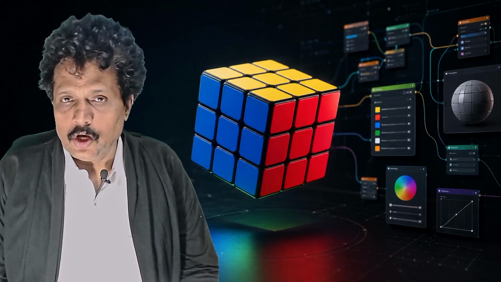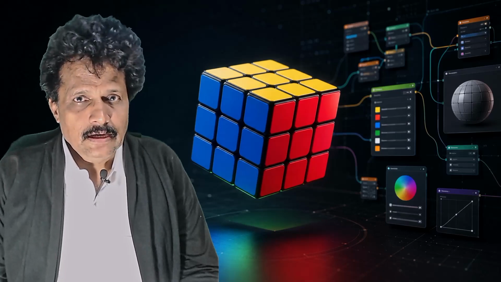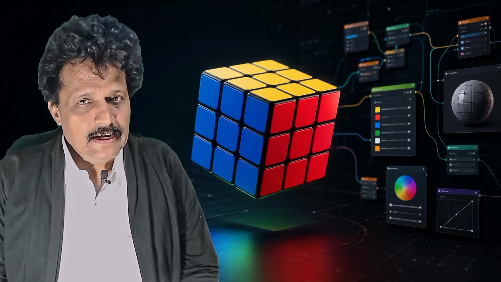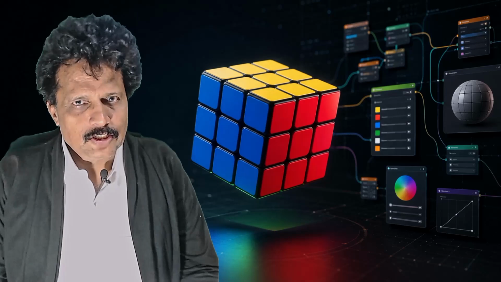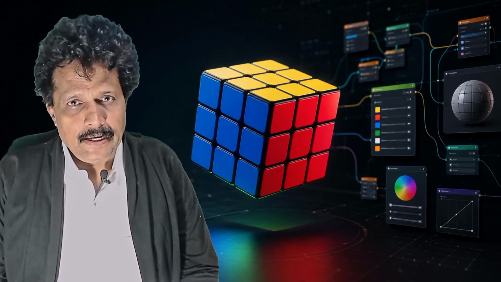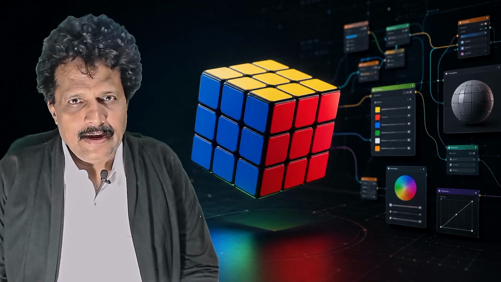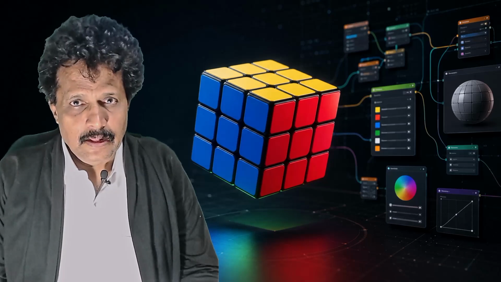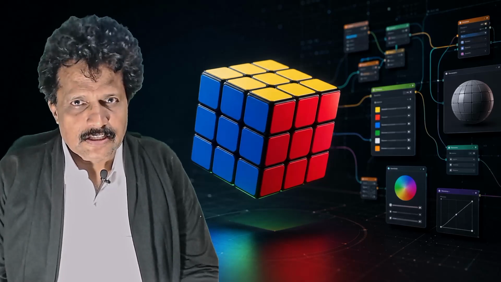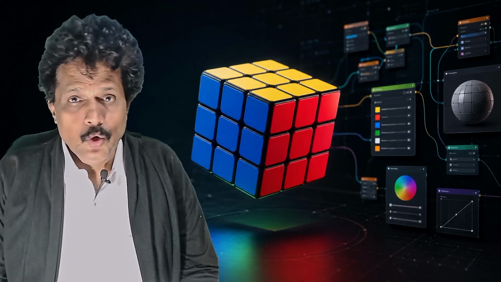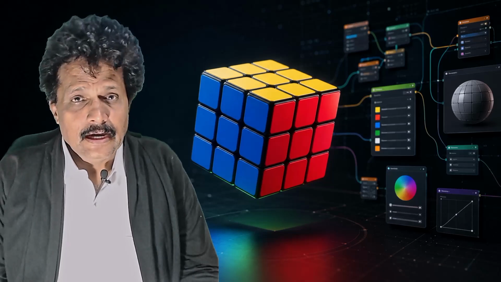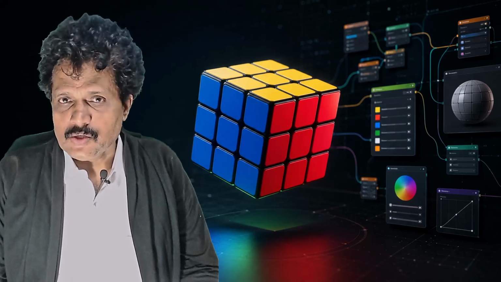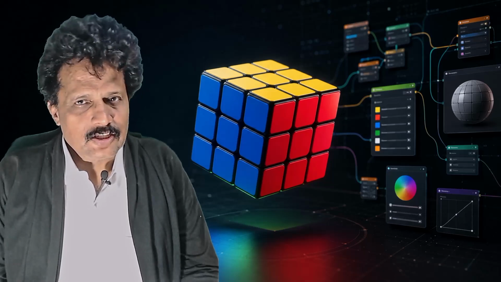So now the logic is working, but visually the Rubik's Cube still needs life. A real Rubik's Cube is not just about movement, it is also about identity. Each face has a different color and those colors help us understand the puzzle state. Without colors, the cube may rotate correctly, but it does not yet feel like a real Rubik's Cube. This is what we are going to solve in this fourth part.